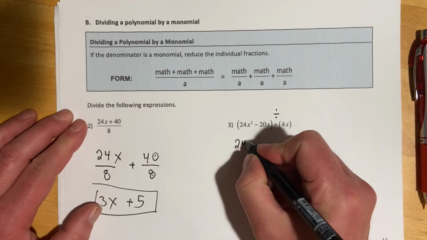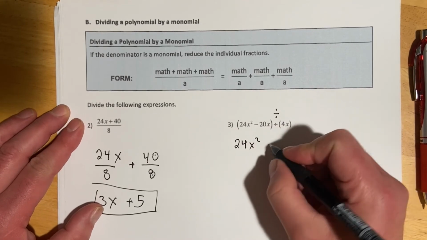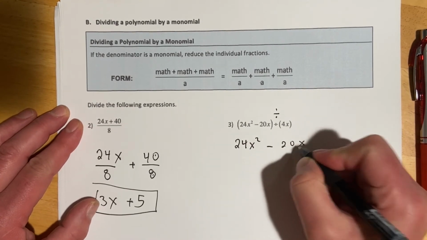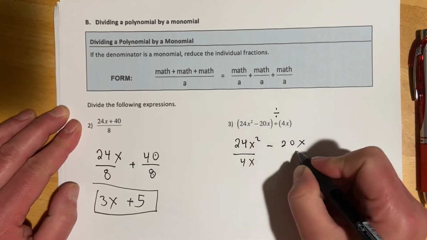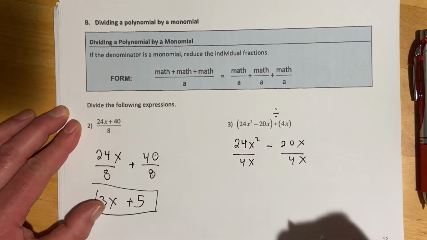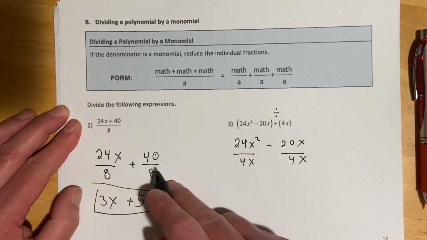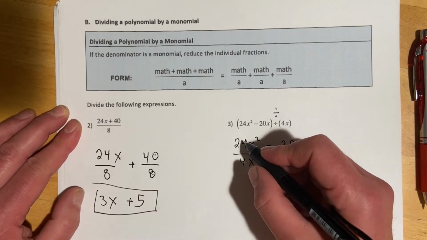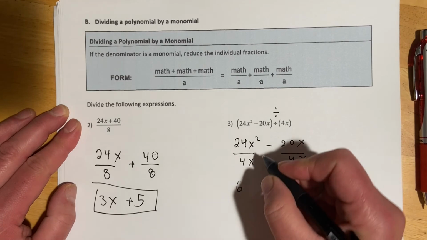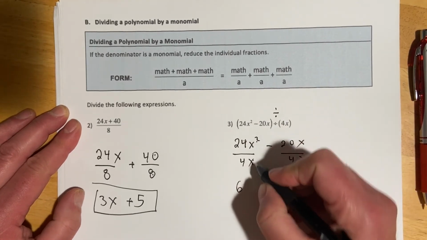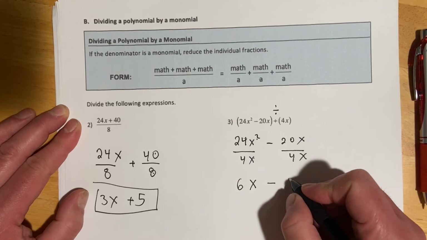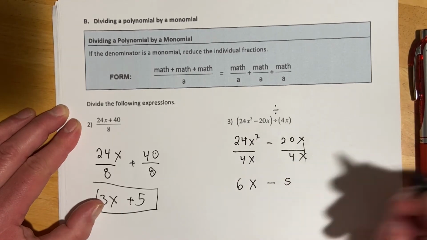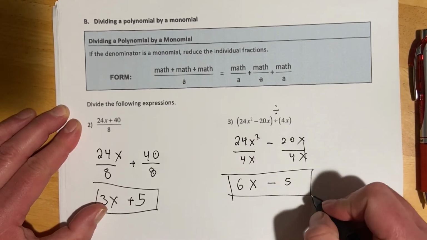This one right here, this is written with that division symbol. So really, it's the exact same thing as 24 minus 20x all over 4x. And then I'm going to write it over 4x just to get it in this form. So 24 over 4, that would be 6. Here I got 2 x's up, 1 down, so that's going to leave me x. 20 divided by 4, that will be 5, and then x over x would cancel. So 6x minus 5.